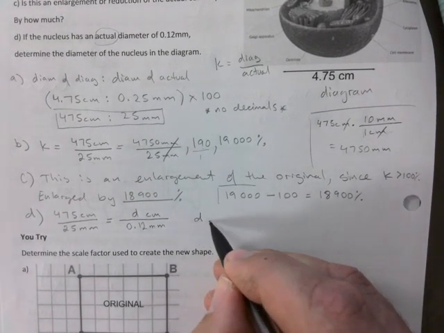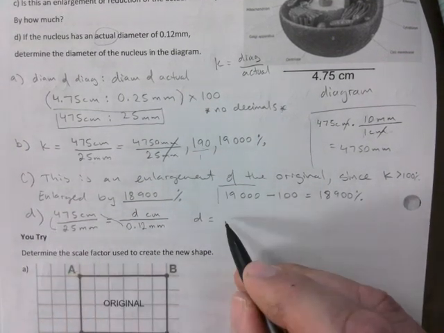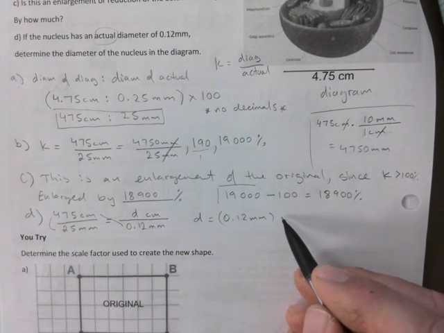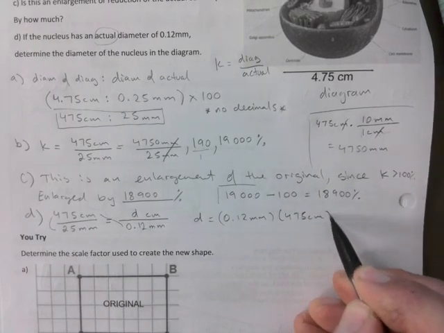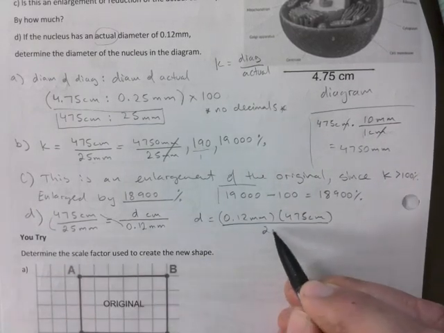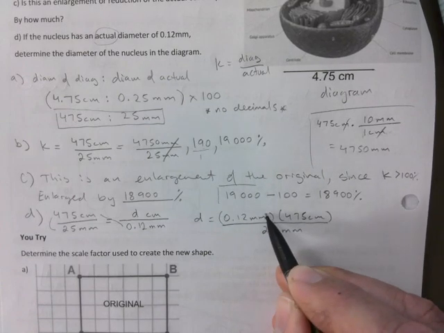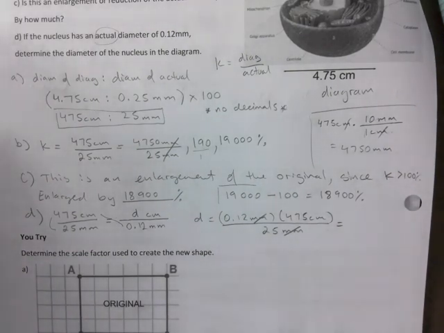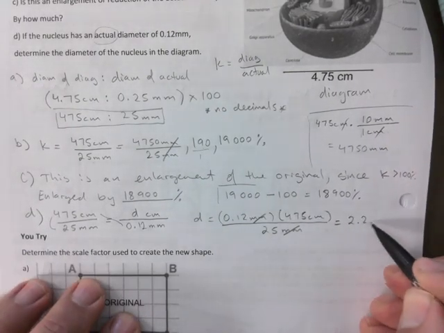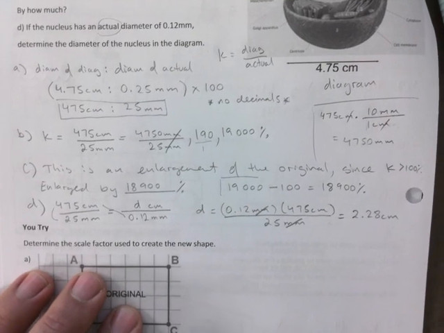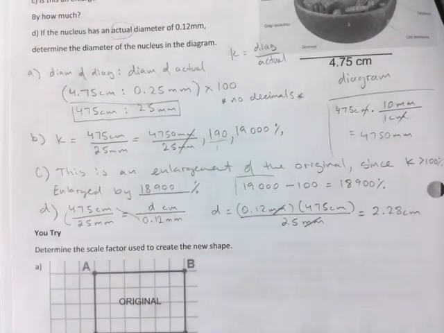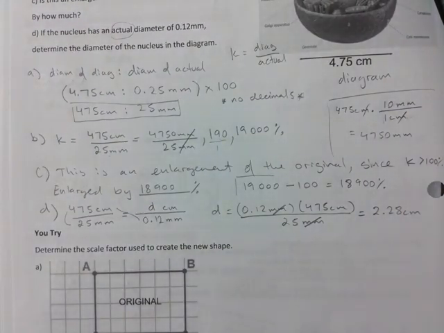And so to find D, we just cross multiply and divide. Watch how the units are going to cancel. I'd like you to still know that. Millimeters cancel with millimeters, and you're left with centimeters. And I get 2.28 centimeters.